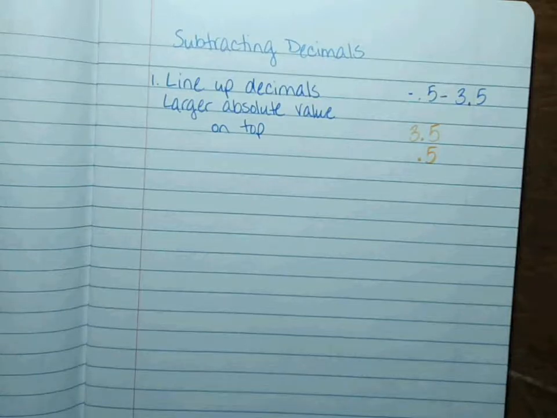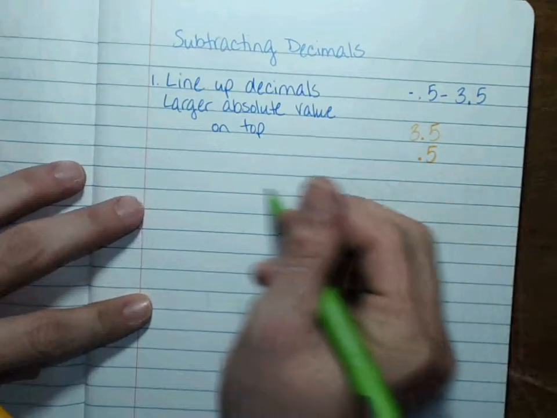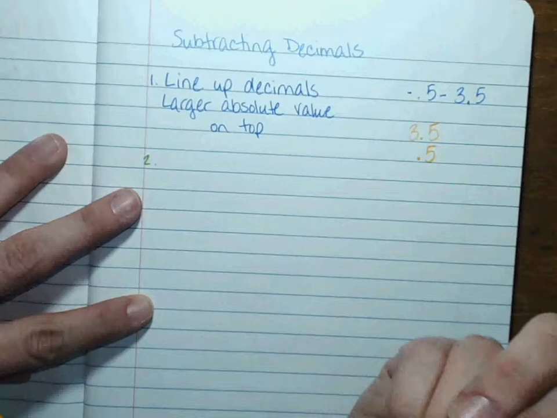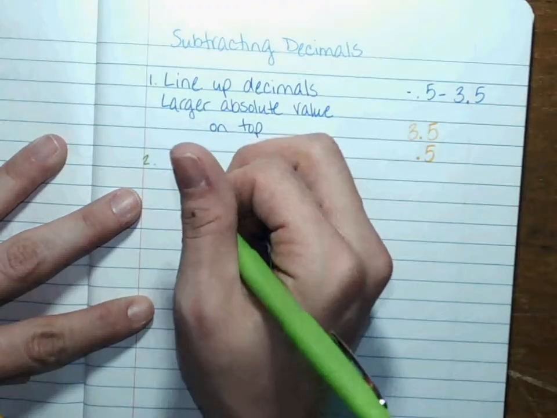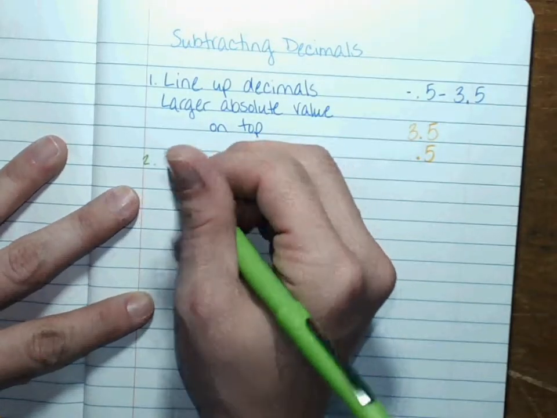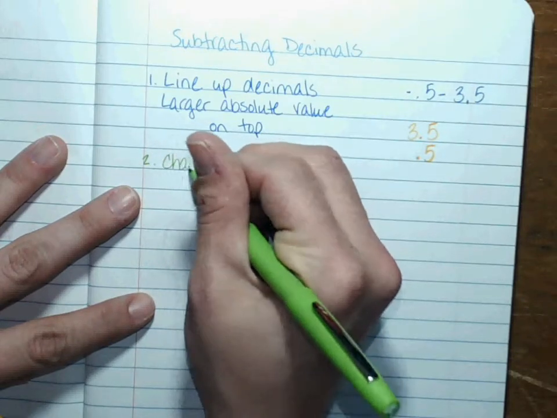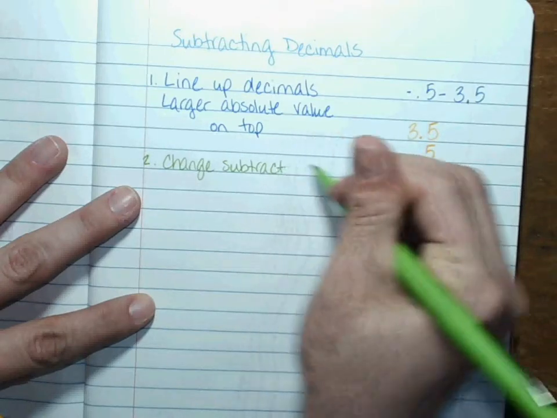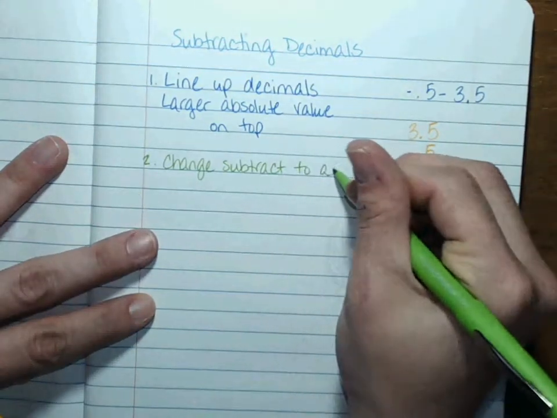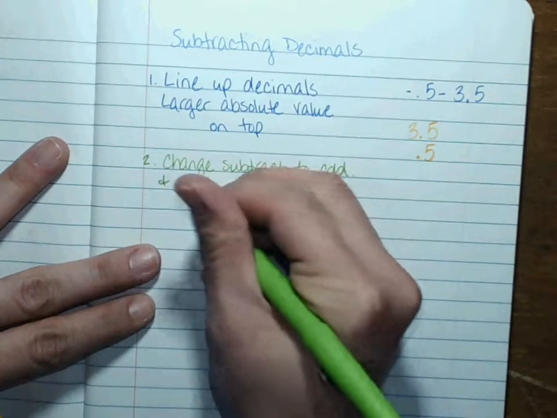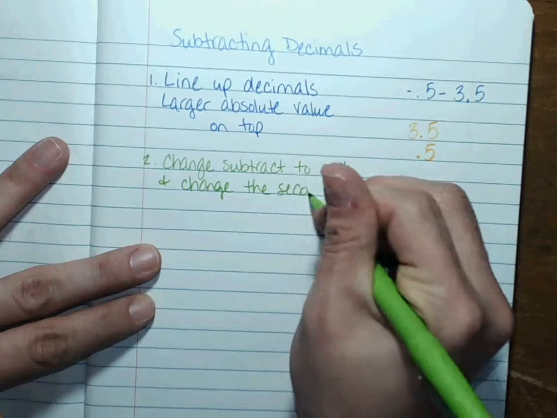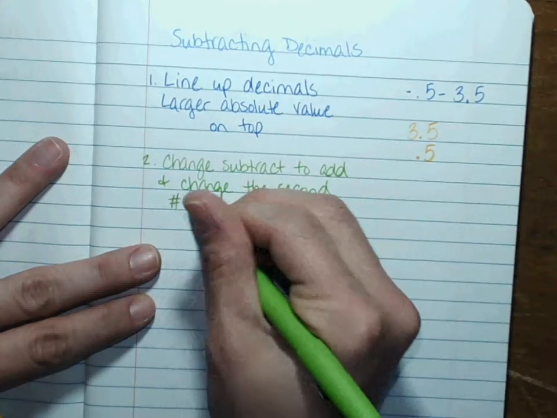Then we have to decide what exactly we're doing. So we don't subtract anymore in 7th grade, really. We add the opposite. So we are going to change subtract to add, and change the second number's sign.